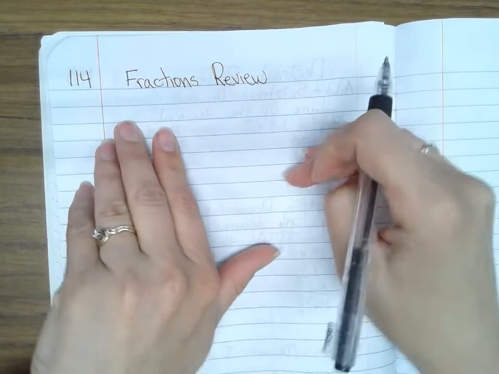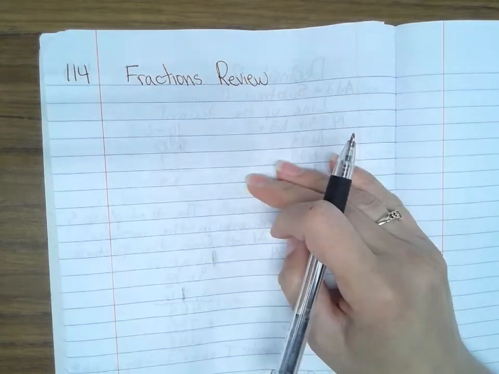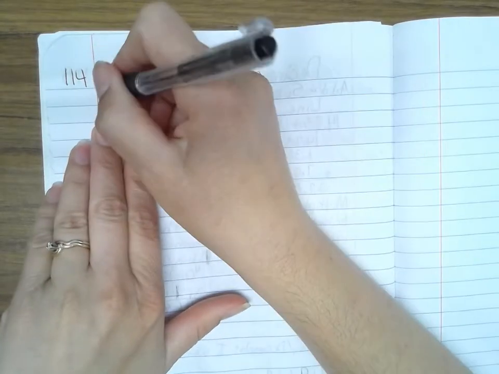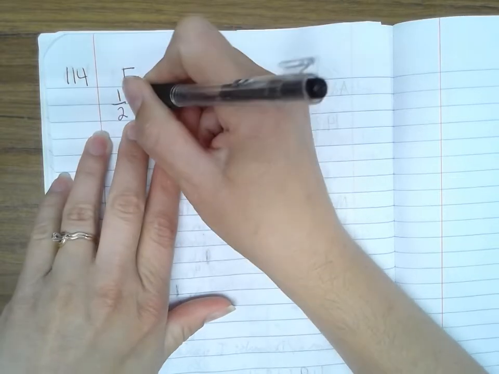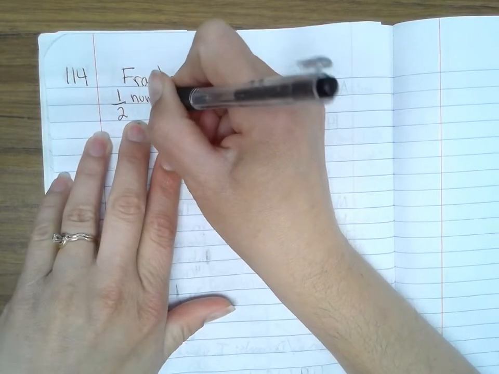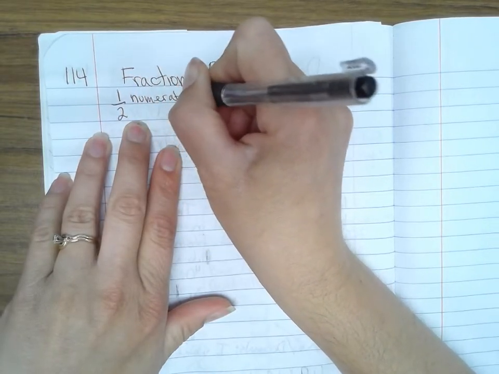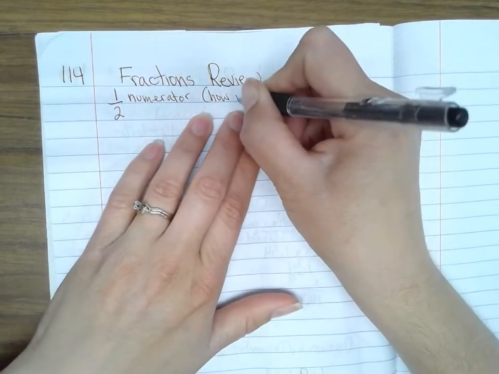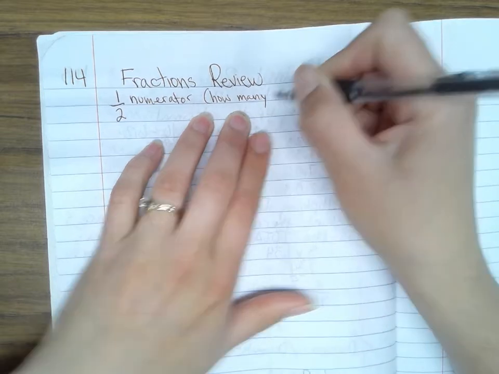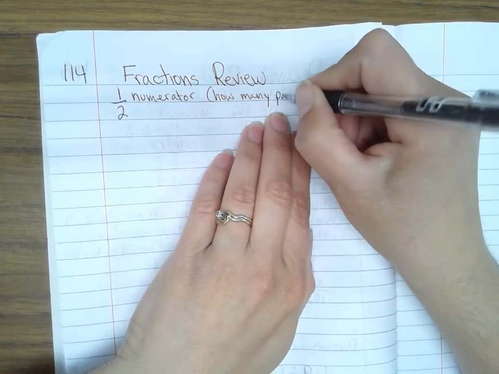Okay, a fraction just means part out of a whole. So, you have the top of a fraction, so let's use 1/2. The top is called the numerator, and that's how many pieces you have, how many parts you have.